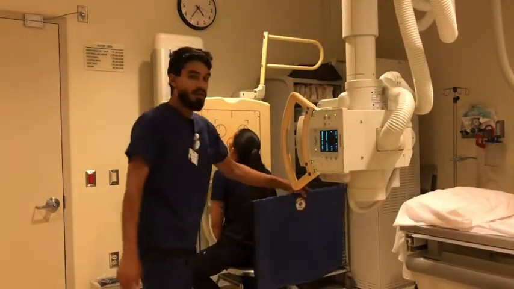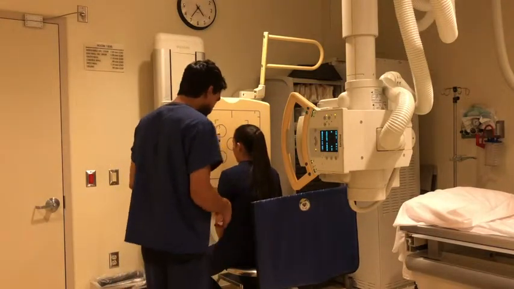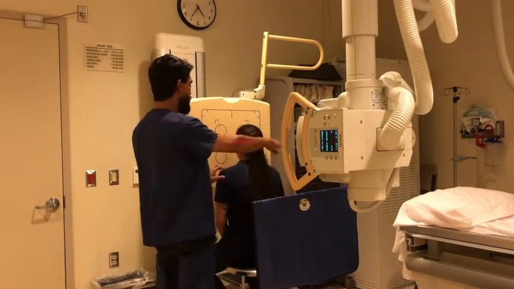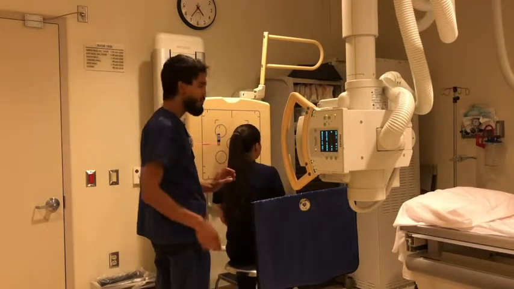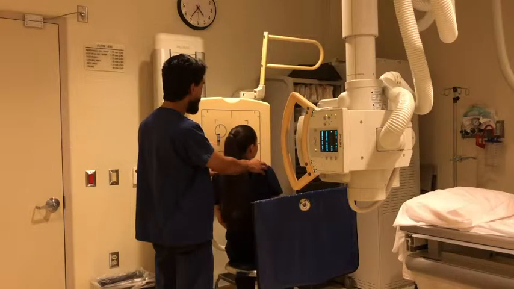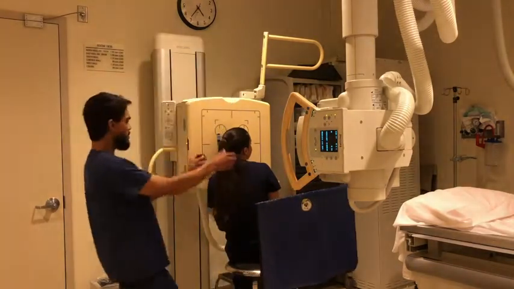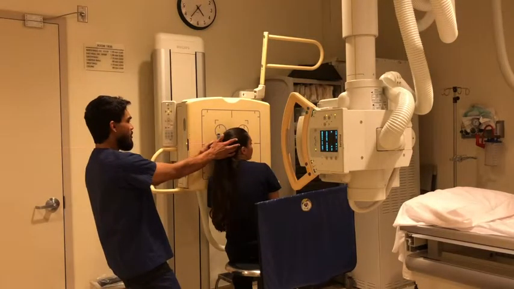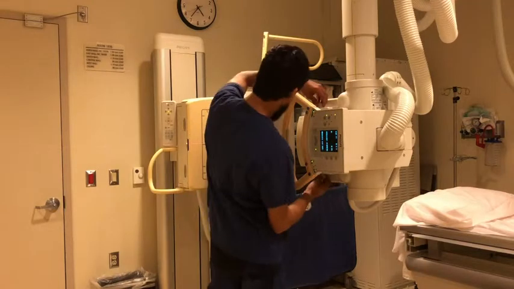Okay, so now we're going to be shooting a lateral image. So I'm going to have my patient turn to her right side, not all the way, a little bit of an oblique position so that she can get her face nice and close to the IR. I want to make sure there's no rotation, so I'm going to move you this way a little bit. Good.